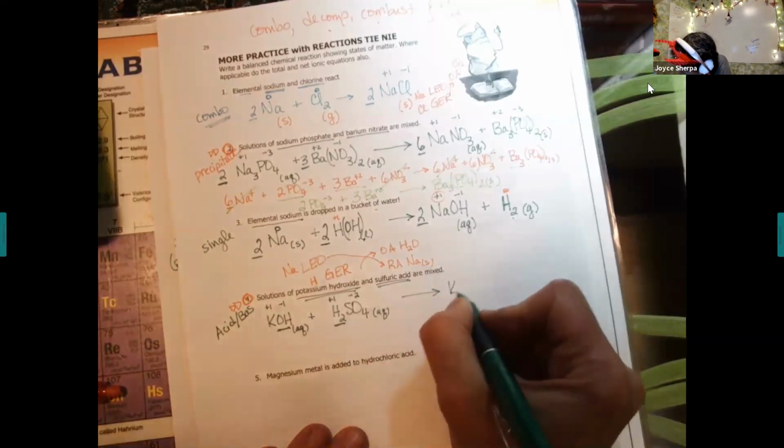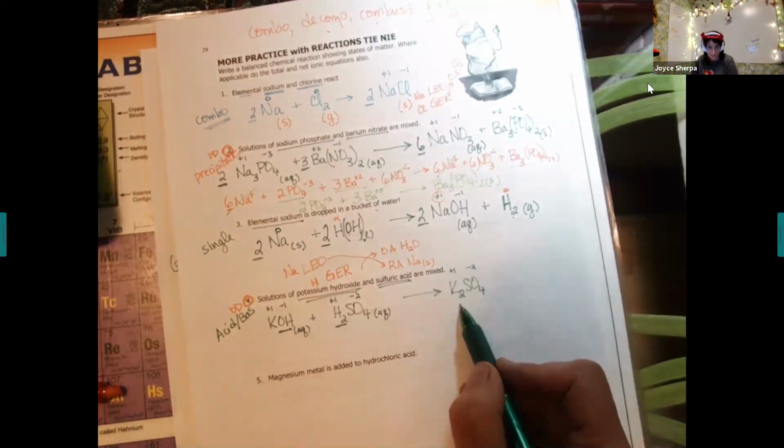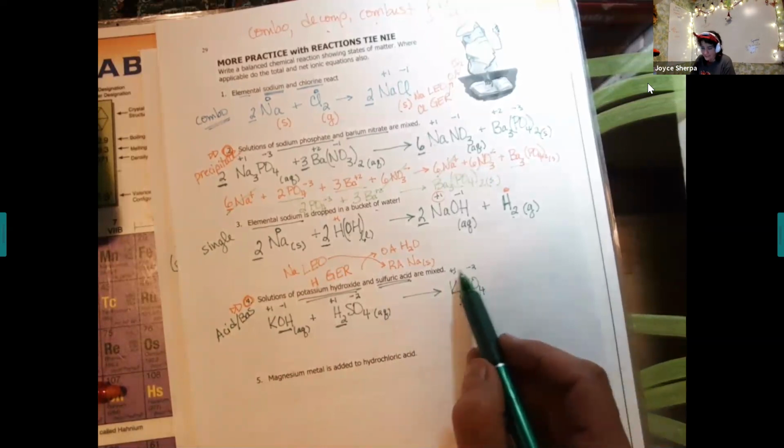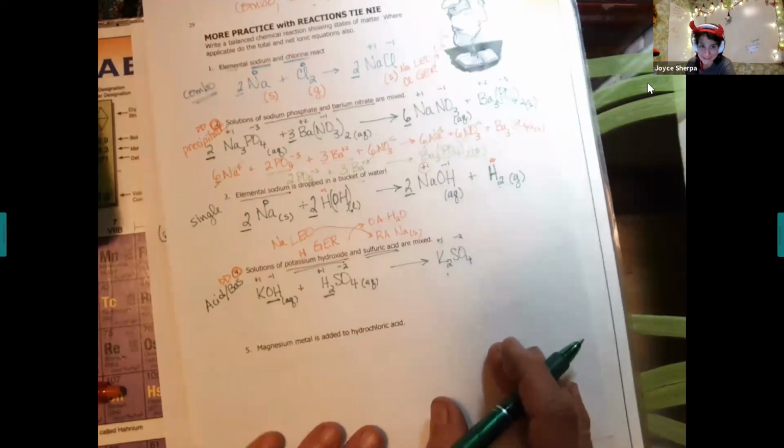Water's neutral. Potassium goes with the sulfate, so K2SO4. Sulfate's a -2, K is a +1, so that's where my subscript came from. So again, they don't have the same charge. We need a subscript. So hopefully, a month ago we learned naming and it was like, oh my gosh, what is she doing? Hopefully you're becoming more proficient with at least the ions and stuff.